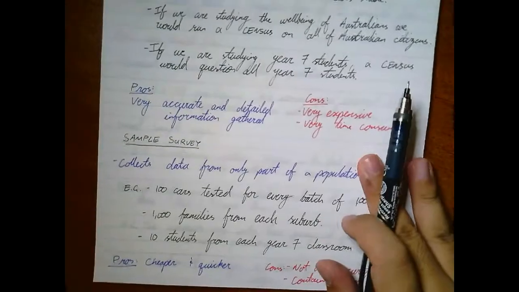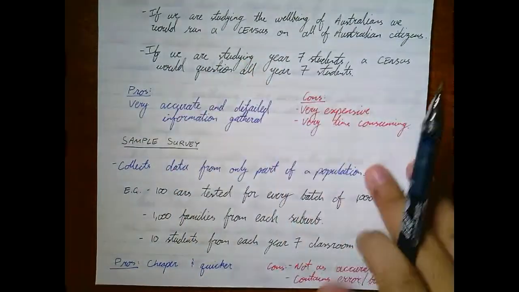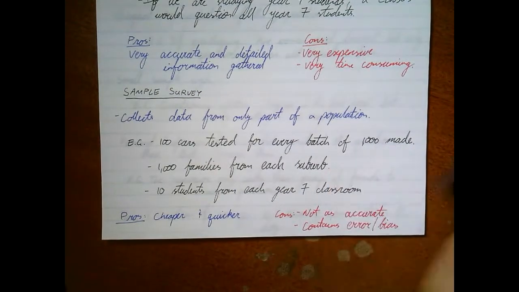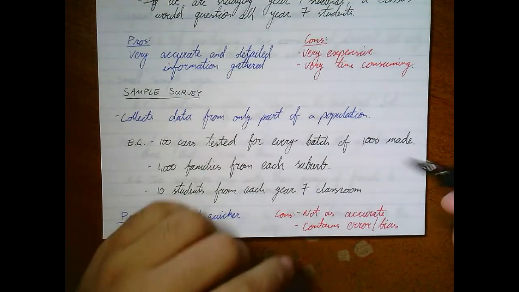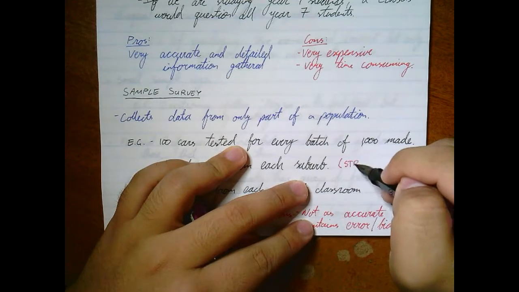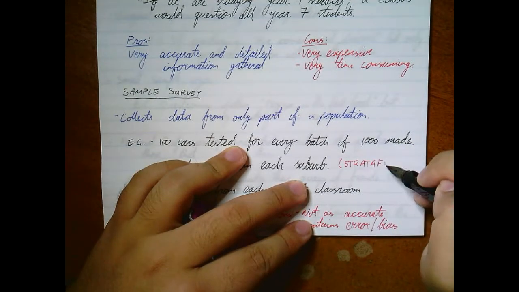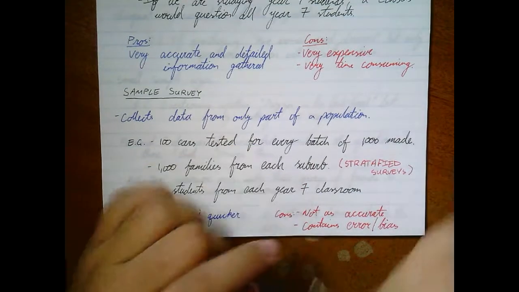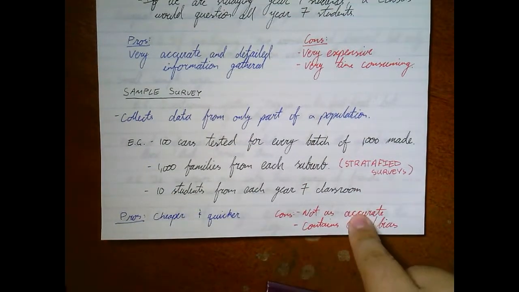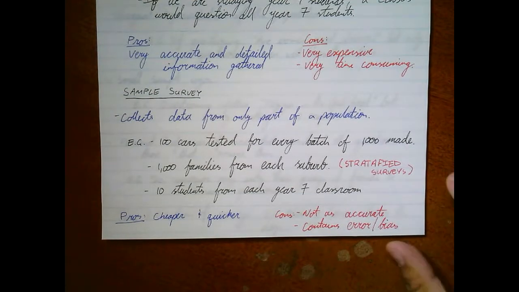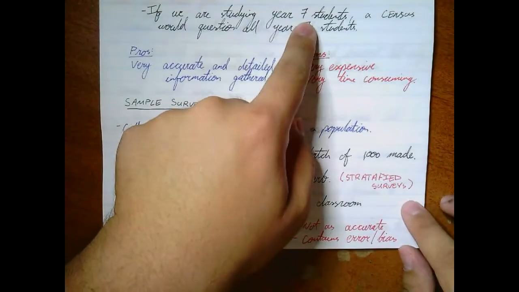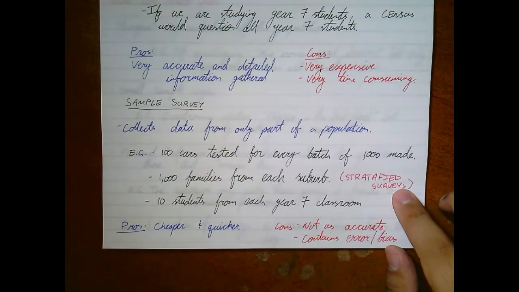If we were to look into the census of Australia, rather than that, we could ask 1,000 families from each suburb. Okay, this is a good point. This actually leads into a particular kind of surveying. This is called stratified surveys. And we won't be exploring that in this video, but in a different video, you can find that in my playlists. And finally, rather than study every single person in year 7, we could just ask 10 students from each year 7 classroom.